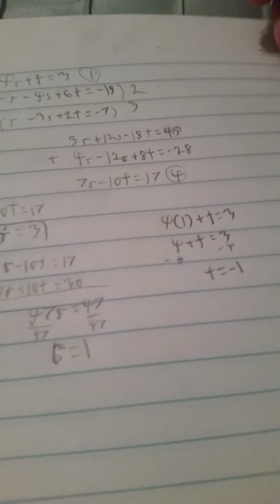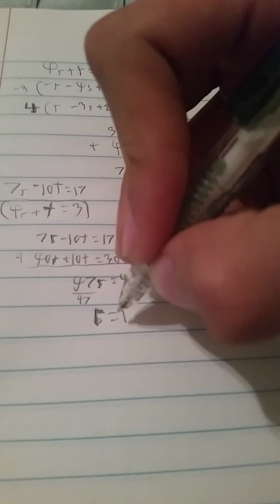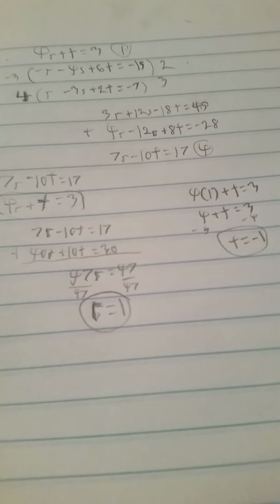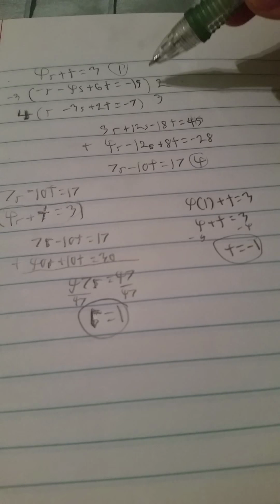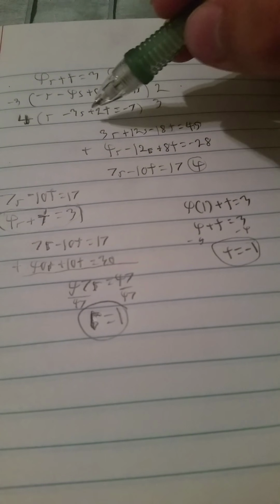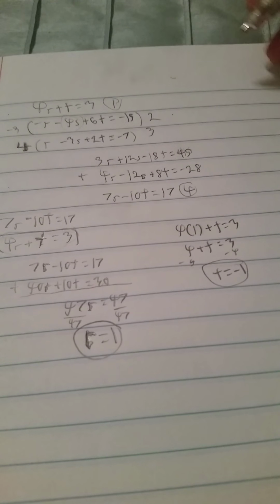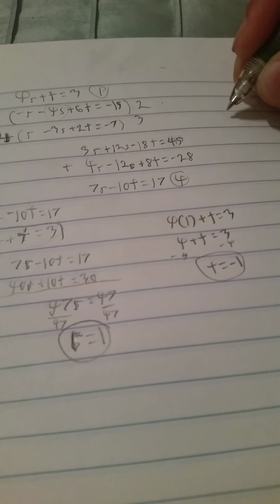Now that you have these two values, t equals -1 and r equals 1, you want to plug them back into equation 2 or 3, because you still need to find out what s equals. So I'm going to use equation 3.